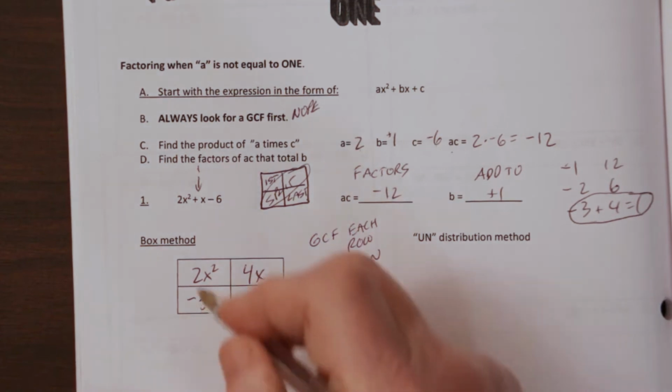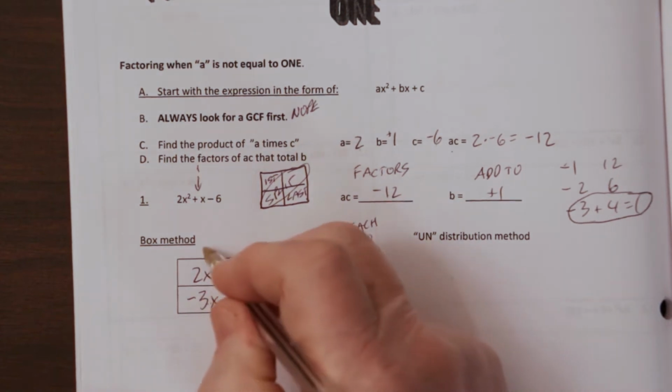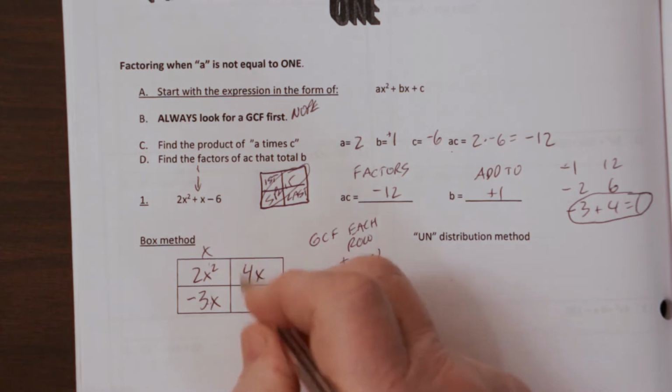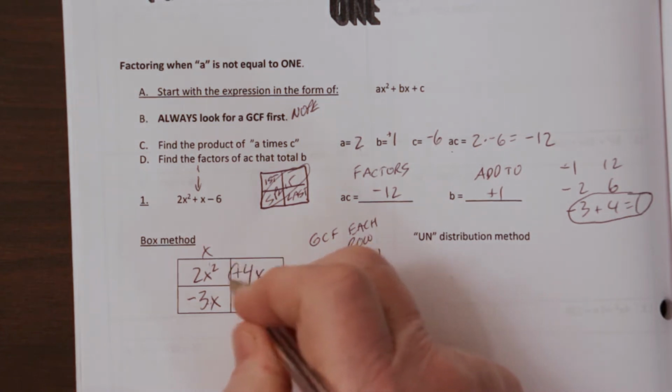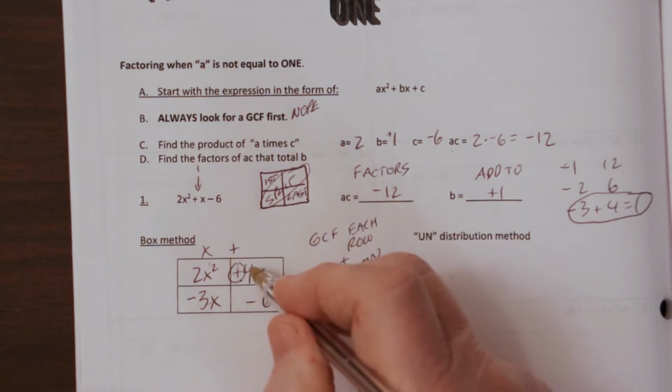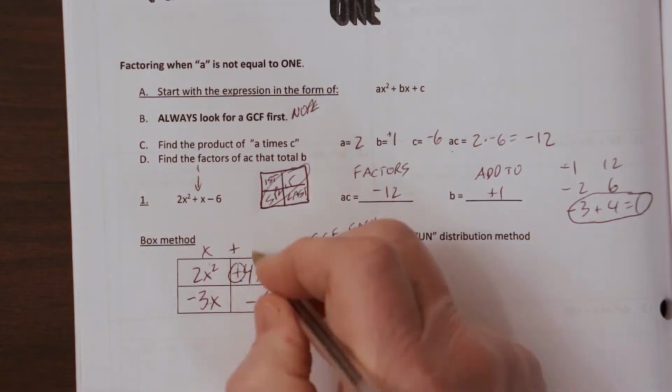All right, GCF here is just going to be an x. GCF here is just going to be a number, and this tells me what the sign is going to be on the number. So this is going to be a plus. GCF of 4 and 6 is 2.